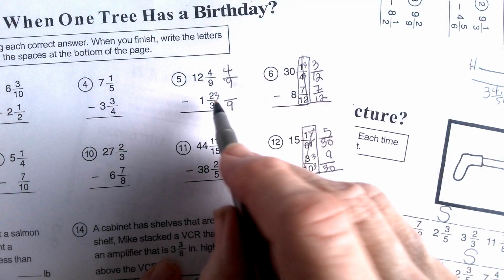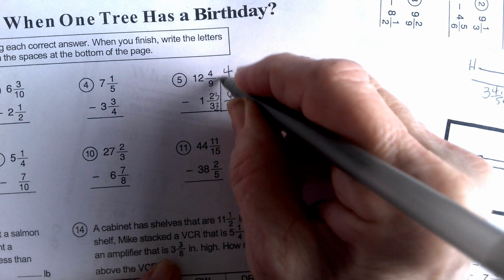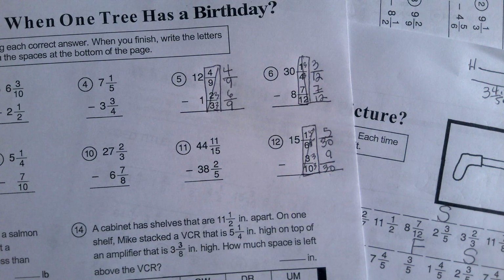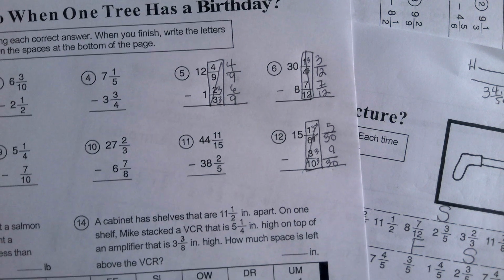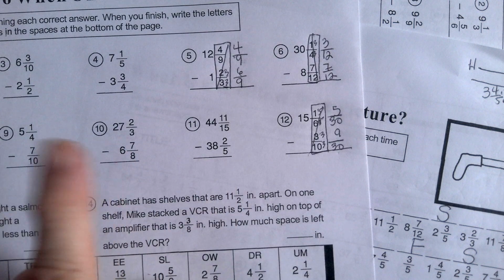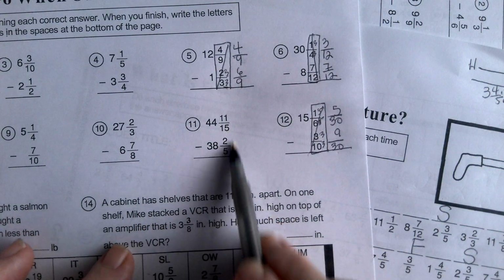All right, so 2 times 3 is 6. So again, we're going to clear that out because we're not going to work with that anymore. Who thinks they know the common denominator? Well, I'll actually do 2 more because I want to for sure do this one. Who knows the common denominator for number 11?